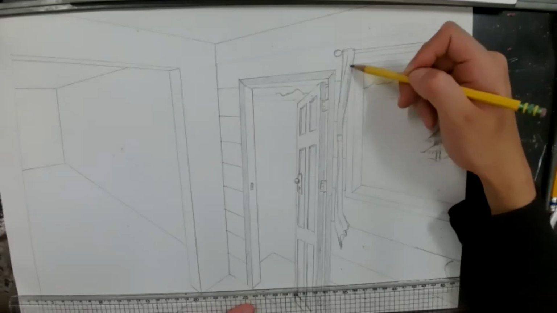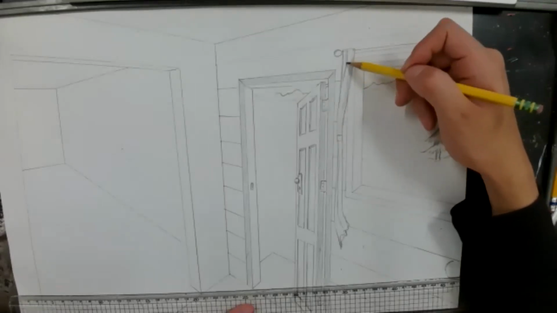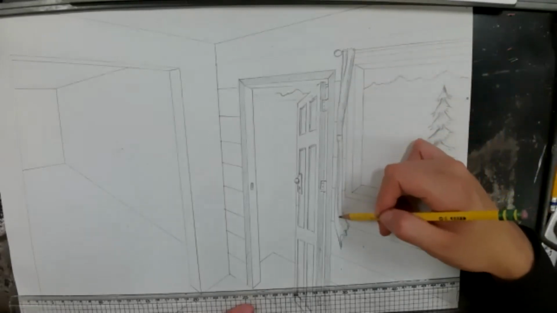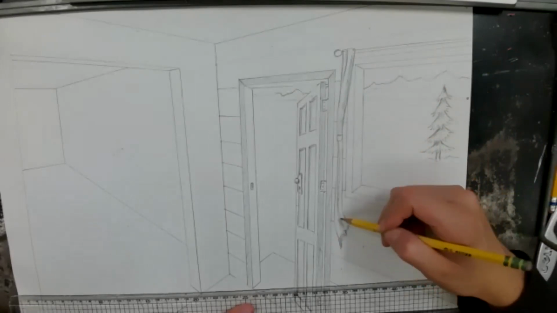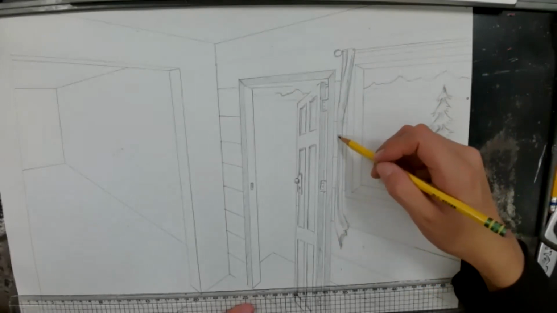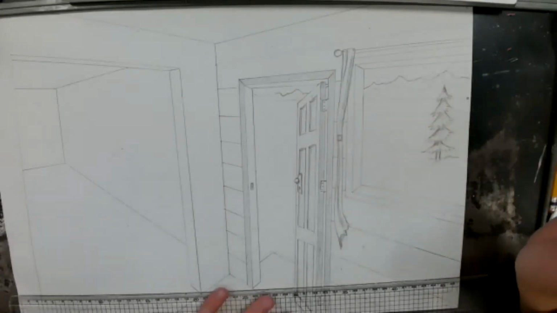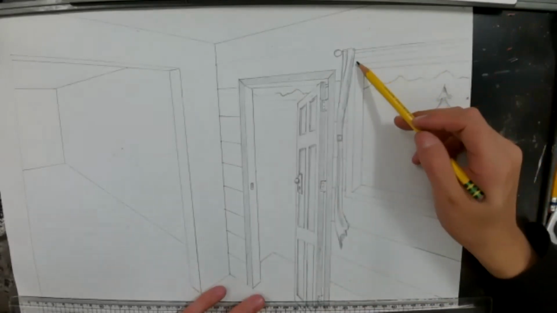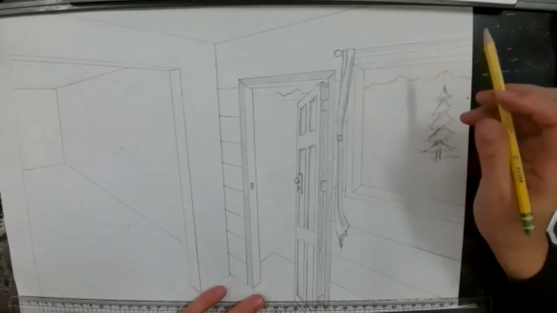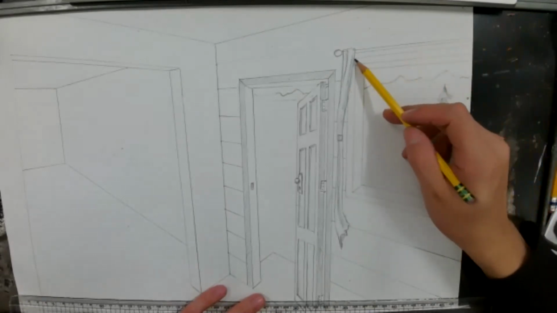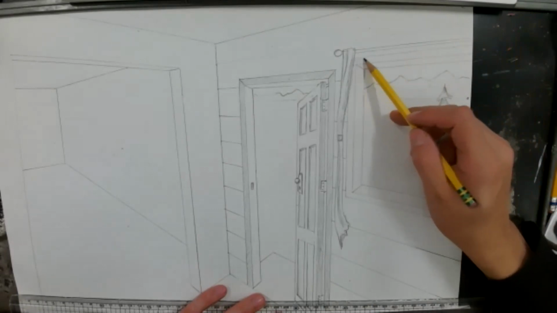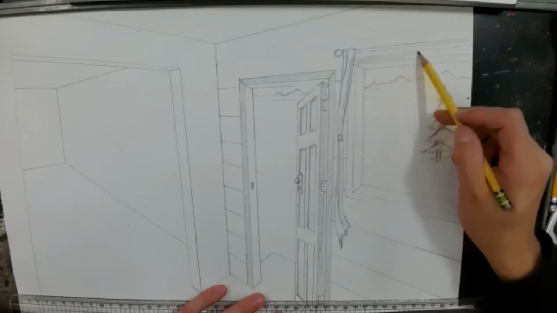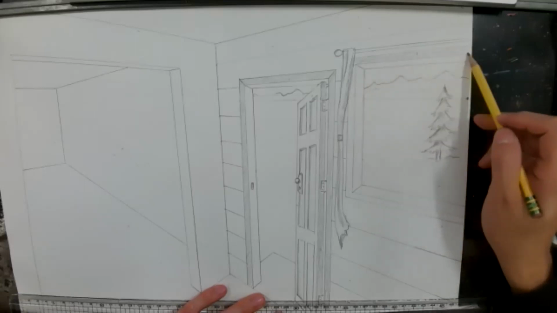Some value on the curtain. Let's add some value on the curtain. Okay. How about now let's do value inside this door frame because the light is coming from the outside. So inside is gonna be a bit darker. So I'm adding a little, only in the inside of the frame of the house. I'm adding a little value.